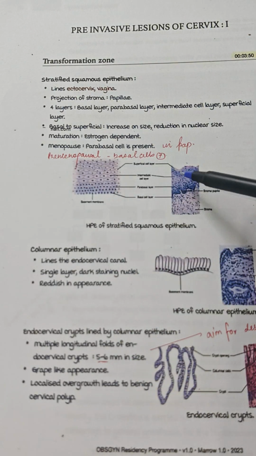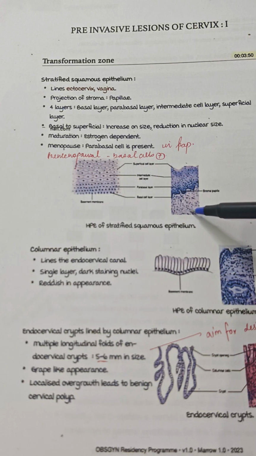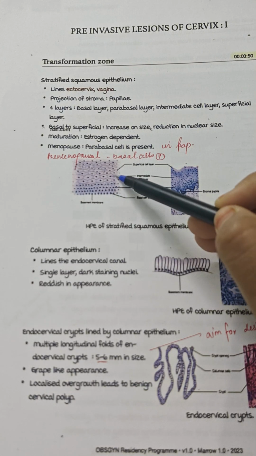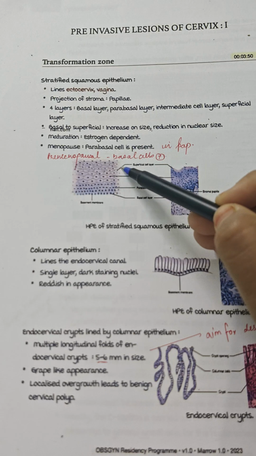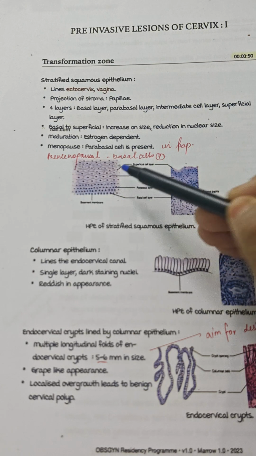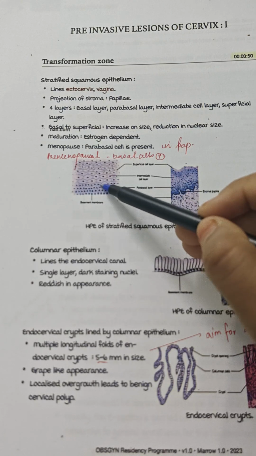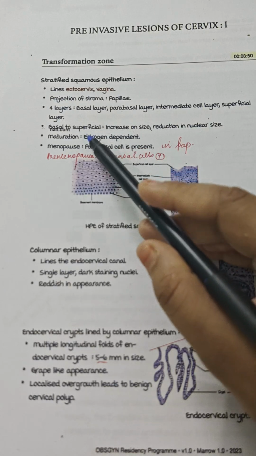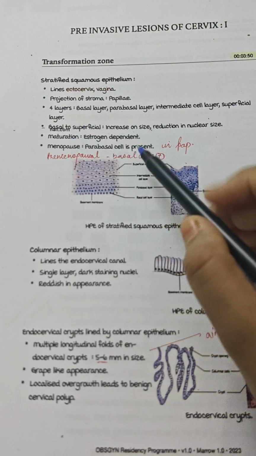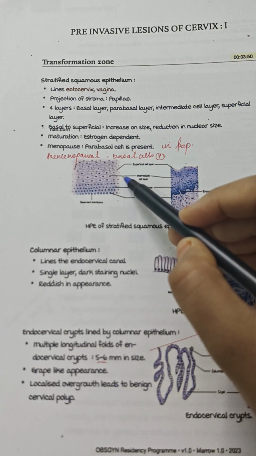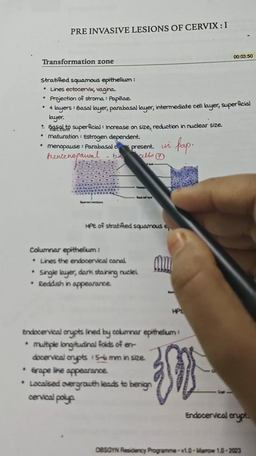Now, this stratified squamous epithelium is made up of four layers of cells. First one is the basal cell layer, then the parabasal layer, then the intermediate cell layer, and the superficial cell layer. You can see that as we move from down to up, the cell size increases, it becomes more flat, and the nuclei reduce in size. So as we move from basal to superficial, there is an increase in cell size and a reduction in nuclear size, and the maturation of this layer is dependent on estrogen.